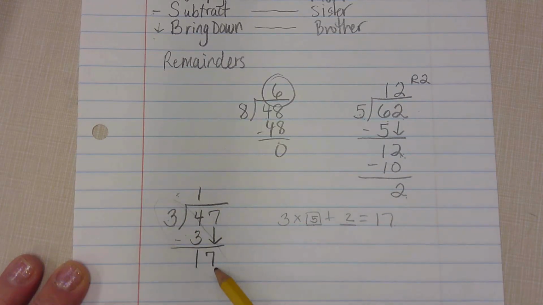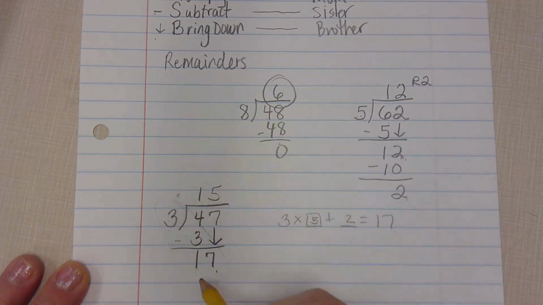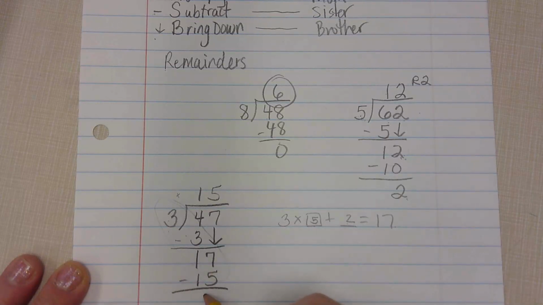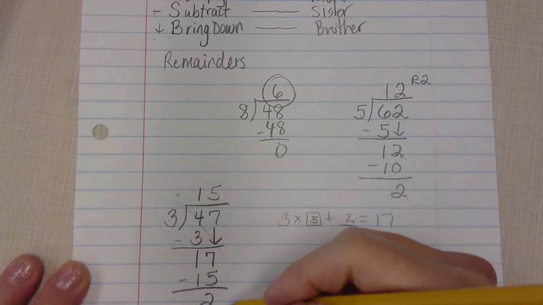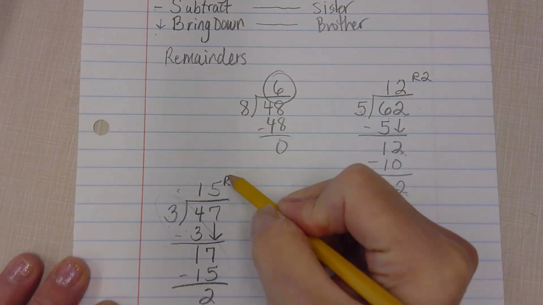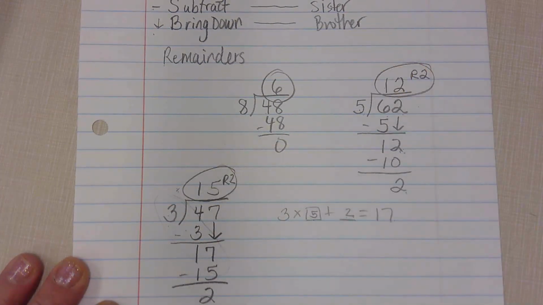So 3 can be divided into 17 5 times. 5 times 3 is 15. You're subtracting. 17 minus 15 is 2. We know that our remainder is 2. There's nothing left to bring down. So we have 15 with a remainder of 2. And then we go back and we circle our answers.